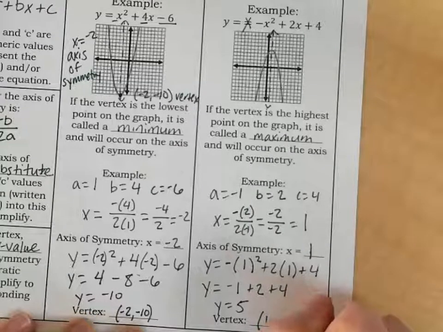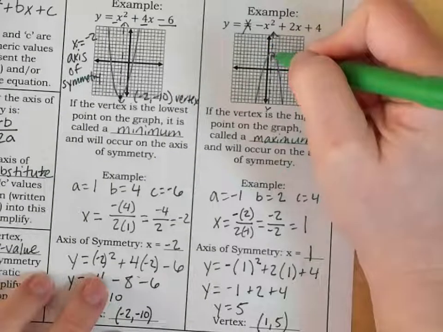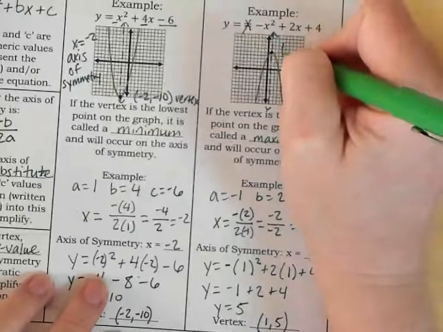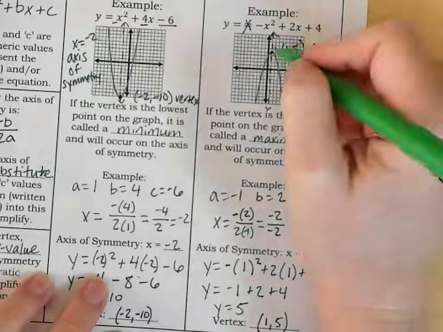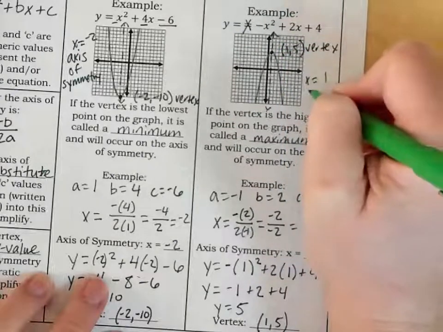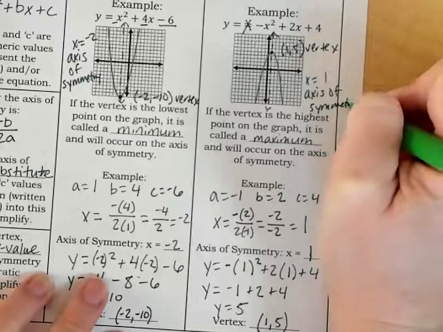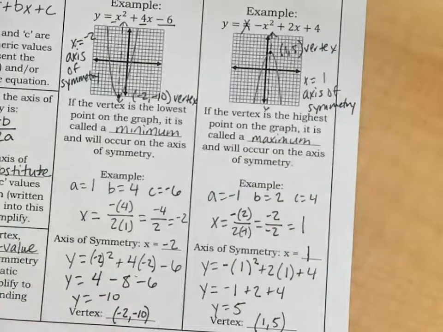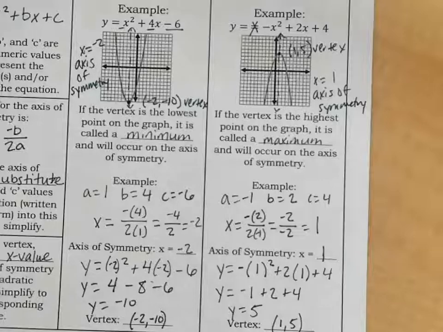So x is 1, y is 5, and I count up over here: 1, 2, 3, 4, 5. So I end up with a point at 1, 5, and that's my vertex. And I end up with x equals 1 as my axis of symmetry. And those are the basics, terminology and just kind of the basics of the standard form and some of the things that we need to know about quadratic functions.